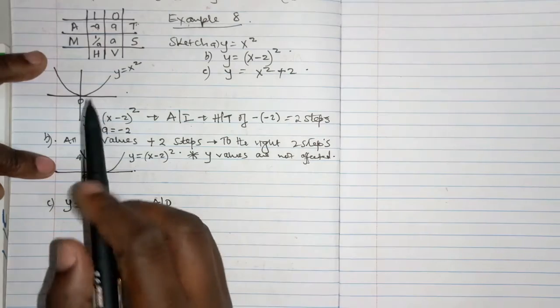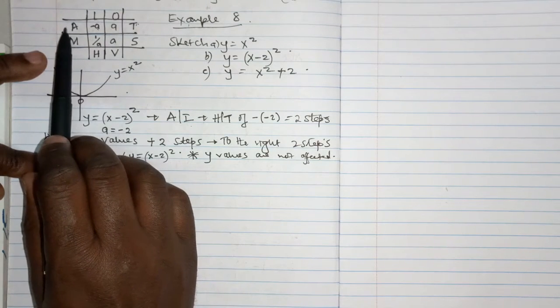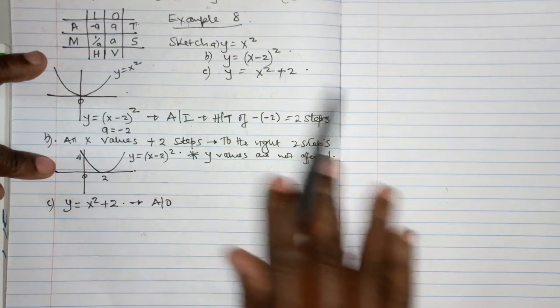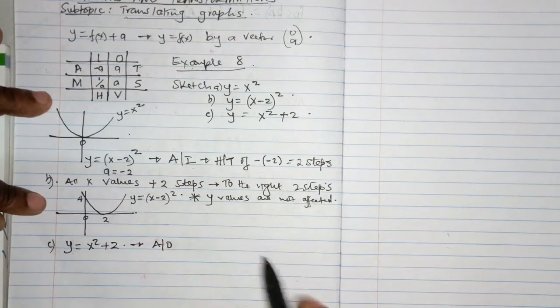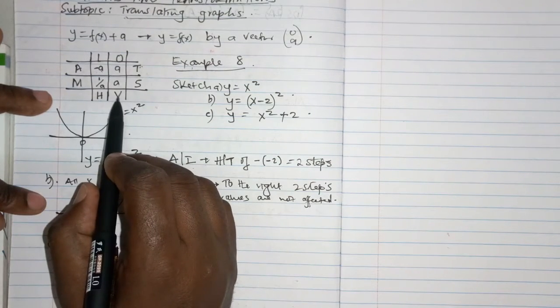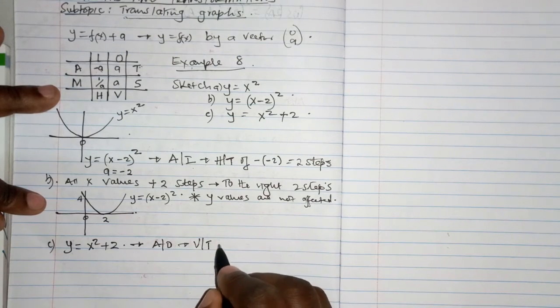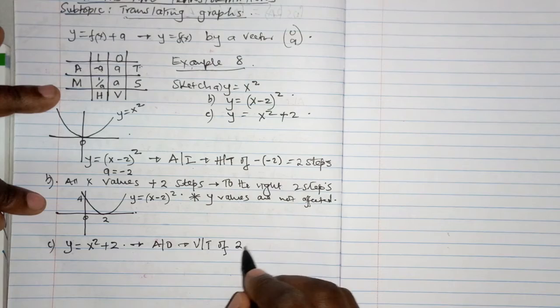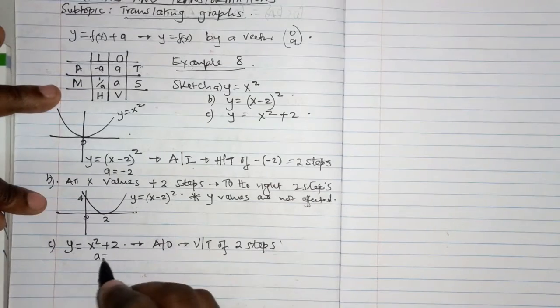And according to our Mayo table, addition outside means vertical translation. This is vertical translation of 2 steps, because our a is 2.